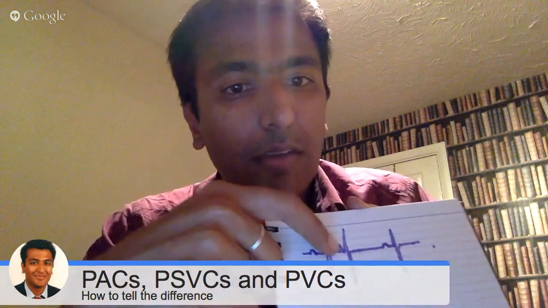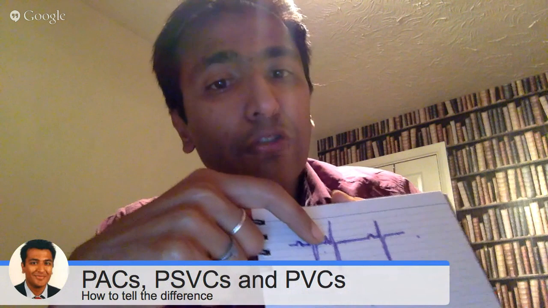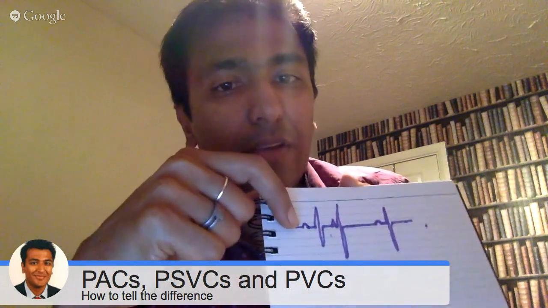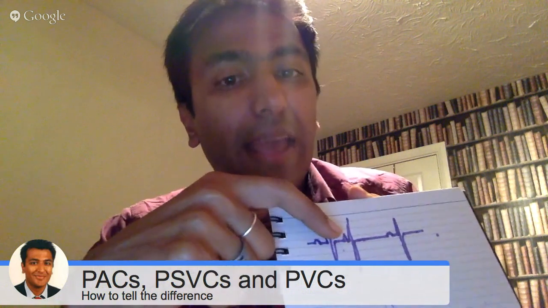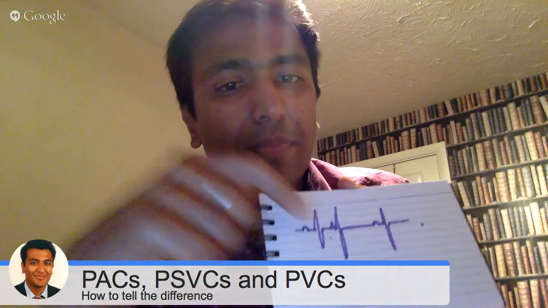Can you see this little notch? This P wave is different from this P wave. So it tells me that the impulse is still being produced in the atria, but not in the normal pacemaker. So I would call this a premature atrial complex, a PAC, because there's a P wave. And so I know it's coming from the atrium, okay?